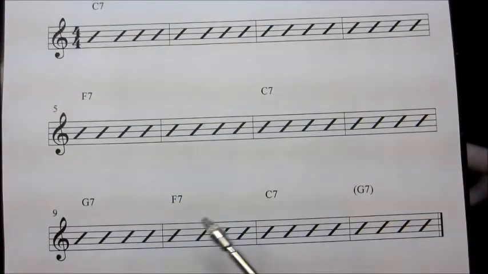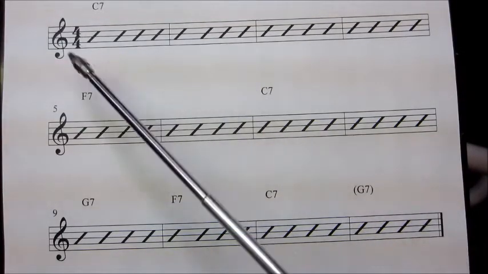So again, the last 4 bars. 1, 2, 3, 4, 1, 2, 3, 4, 1, 2, and our turnaround. And back.